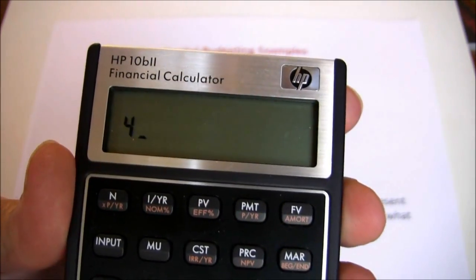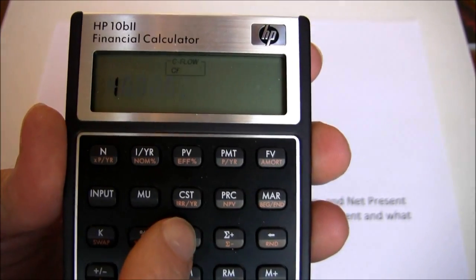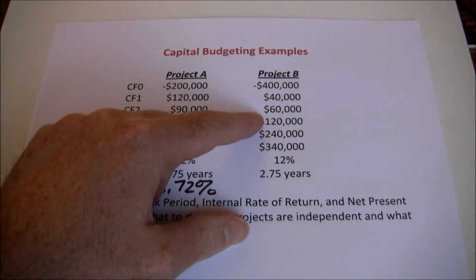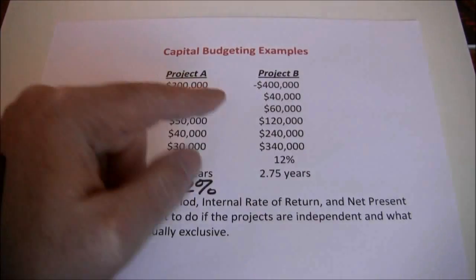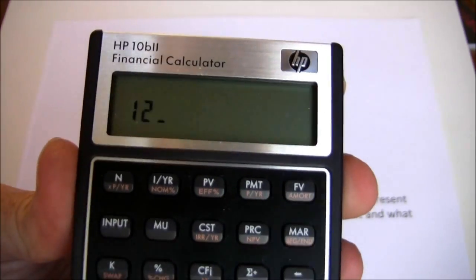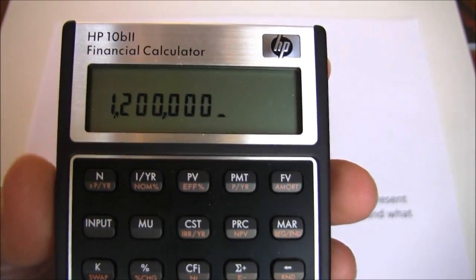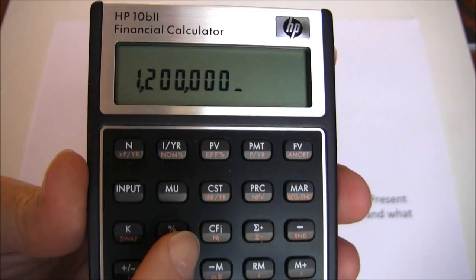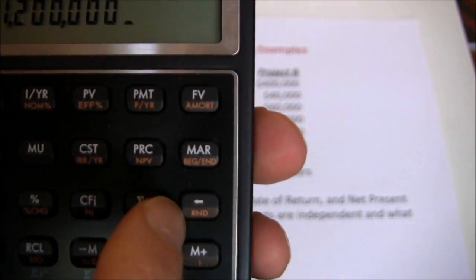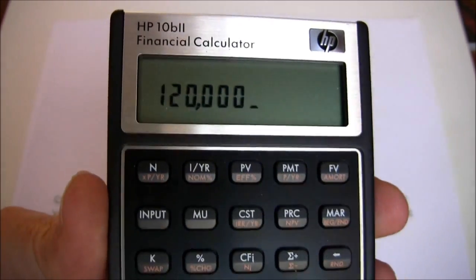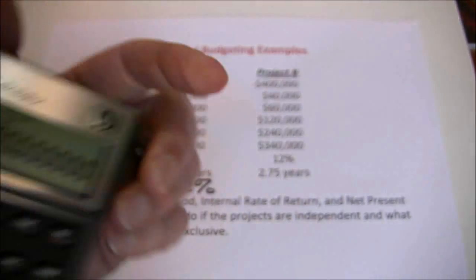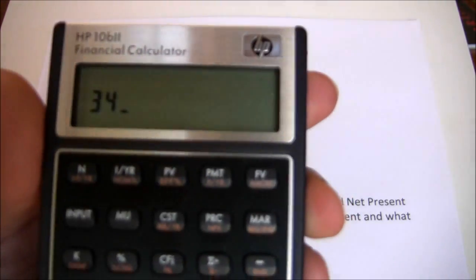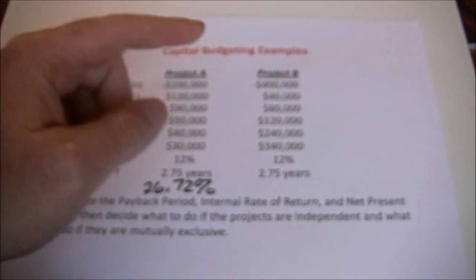So our next cash flow is 40,000. CFJ. Then we've got a $60,000 cash flow. $120,000 cash flow. Oops. Now see, I went a little too far here and put in 1.2 million. I haven't pressed CFJ, but instead of clearing it all out, all I have to do is see this back arrow button. Press that, takes away my last zero. It's back to the 120,000 I want. Go ahead and press CFJ. 240,000. CFJ. And 340,000. CFJ. Now all my cash flows are entered.